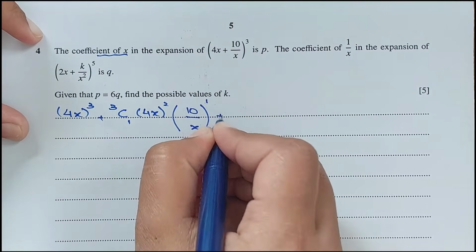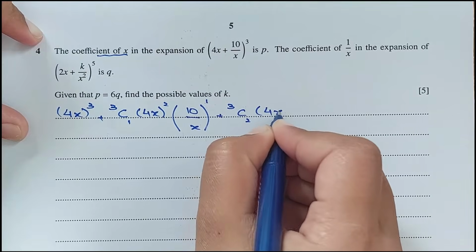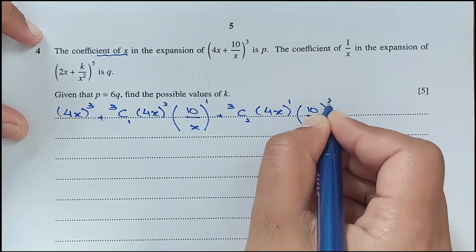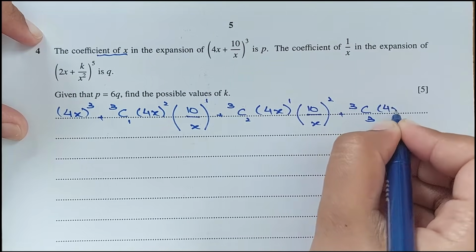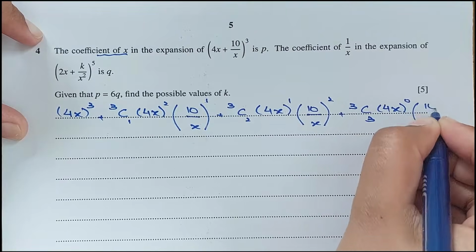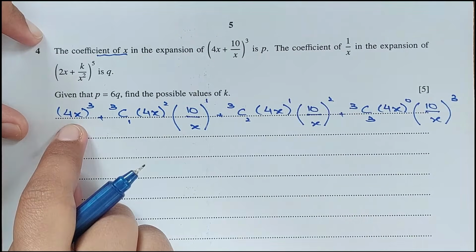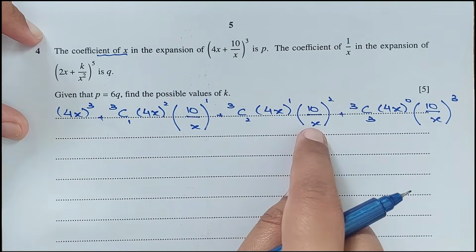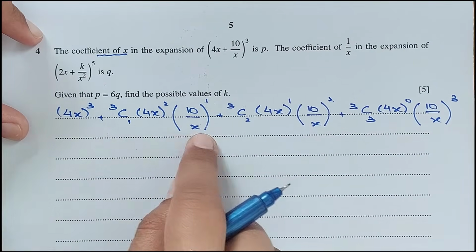And 3C2 (4x) to the power 1 and 10 over x whole squared. 3C3 (4x) to the power 0 and 10 over x to the power 3. So this gives me x cube, this gives me x and x squared, here we have 1 over x, and here we have 1 over x cube. So this term gives me x cube.